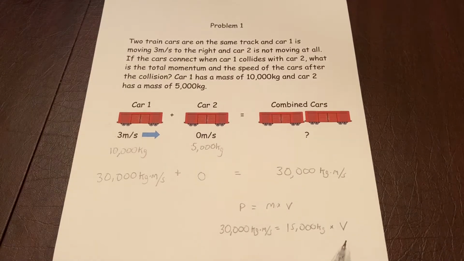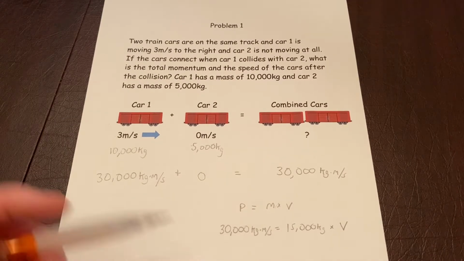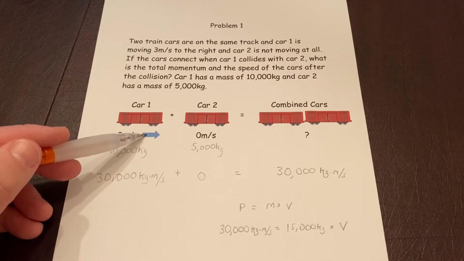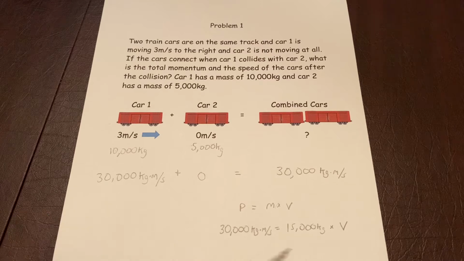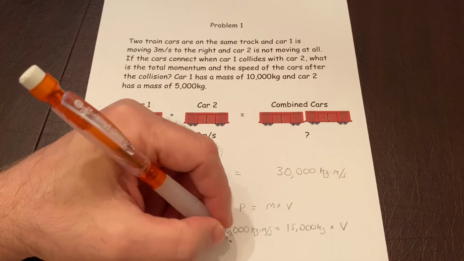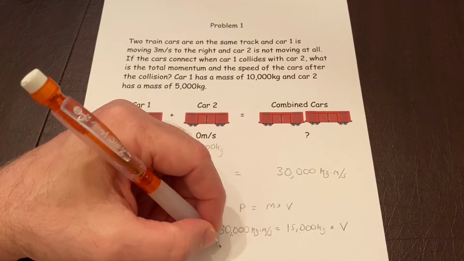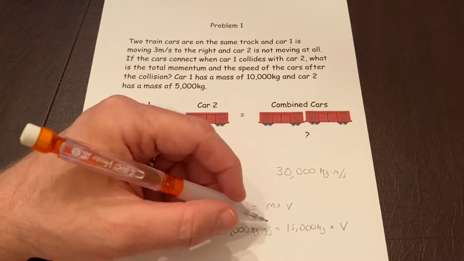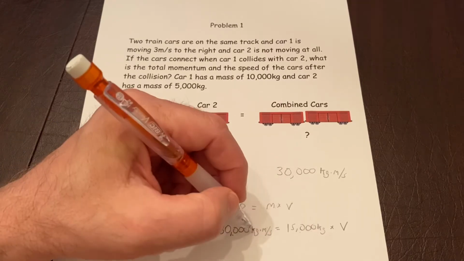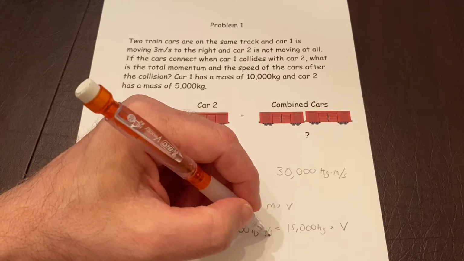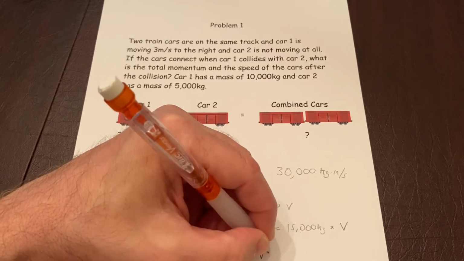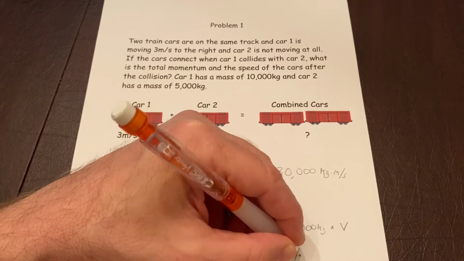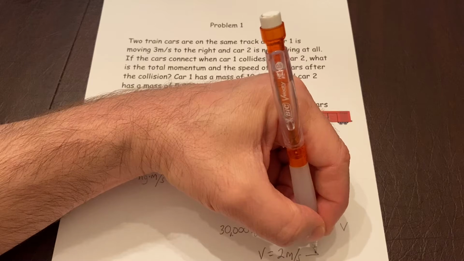And actually it's the velocity. They want to know the speed and the direction. In this example, it's pretty easy. The direction is going to be in the direction of the moving car because this car wasn't moving at all. So what times 15,000 will give you 30,000? Well, if you divide both sides by 15,000, you end up with 2. Now 30,000 kilogram meters per second divided by 15,000 kilograms, the kilograms will cancel out and you're left with just meters per second. So the answer is velocity is 2 meters per second and it's to the right.